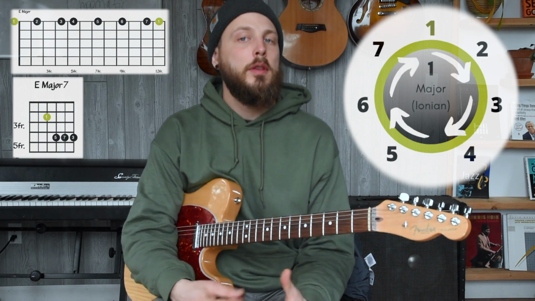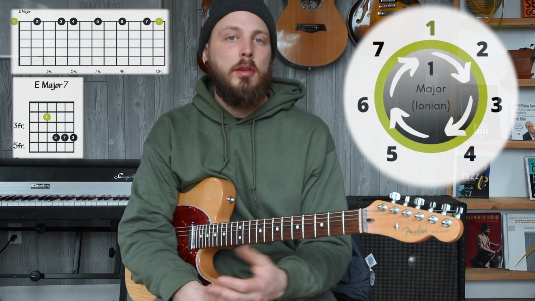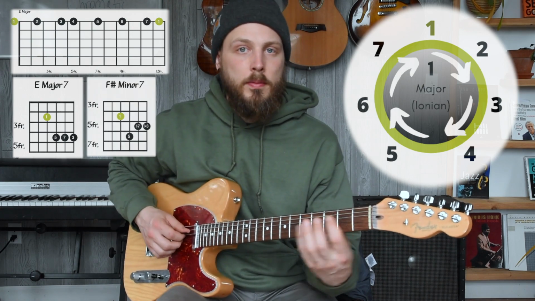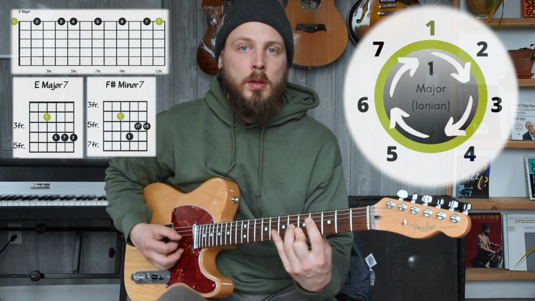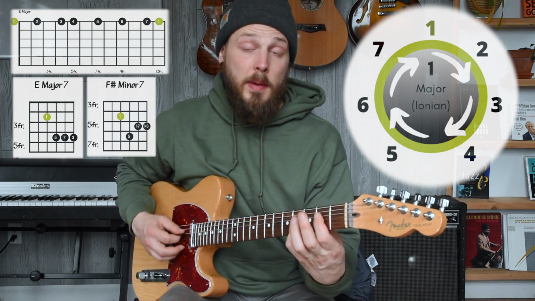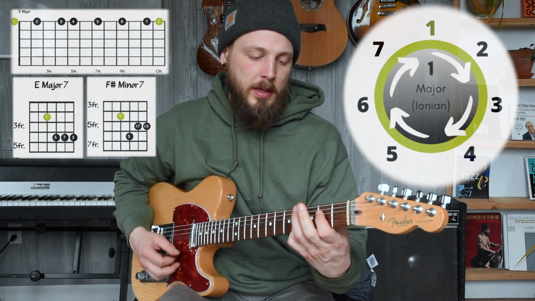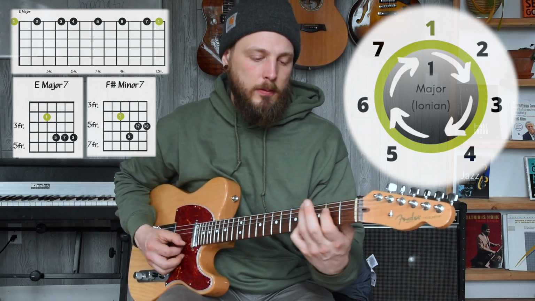And I'm also going to play the chord right next to it in the scale to give it some context. So the 2nd chord is F sharp minor 7. So I'm going to play E major 7 to F sharp minor 7, back to E major 7, and then play the scale.